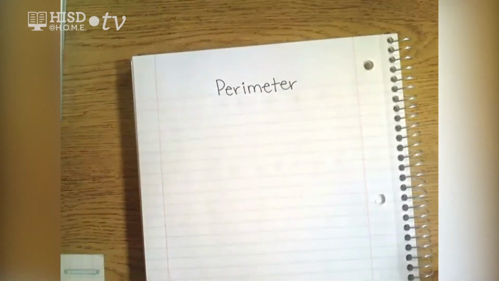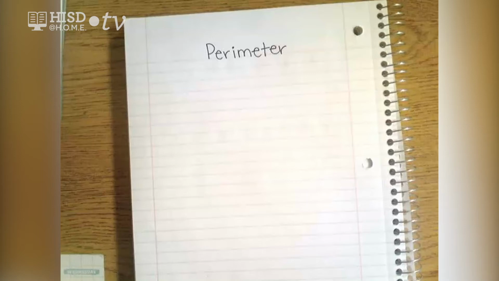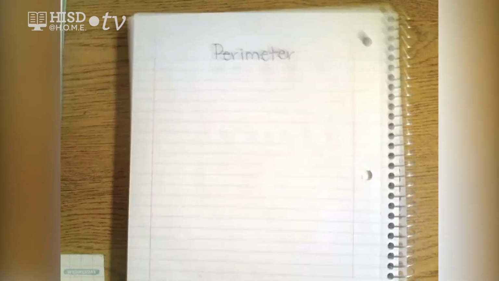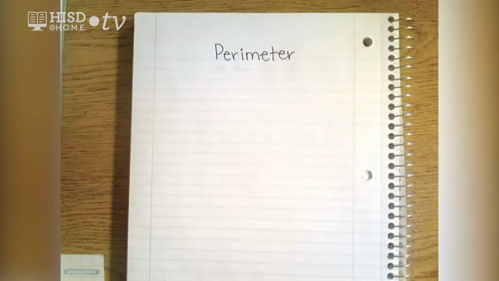So perimeter is the distance around the outside of a figure. So we have perimeter right here. I'm going to write that down, and we're going to kind of see what that means.